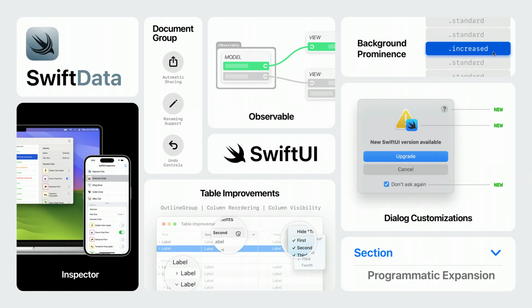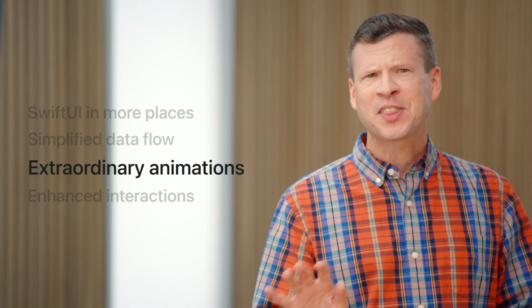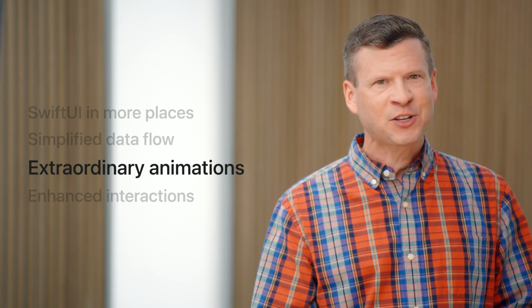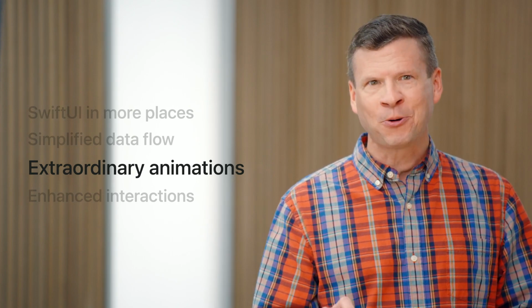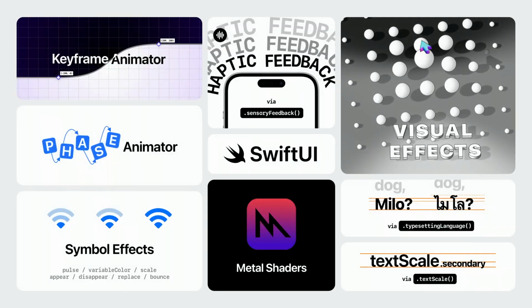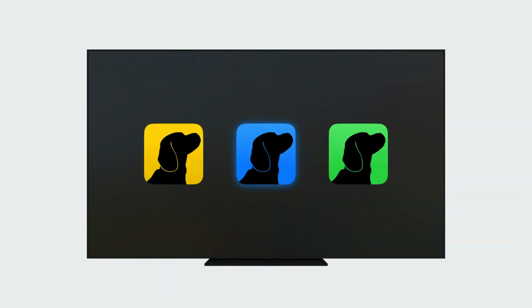From observable to Swift Data to inspector and table customizations, working with data in your apps feels like a whole new experience. With the data model and tables that Jeff has put together, we have the bones of a great app. I'd like to add some pizzazz using the extraordinary new animation APIs. I think it would be great to have an Apple TV app for viewing a gallery of dog photos. Here's an animation I've been working on for choosing the current viewer.